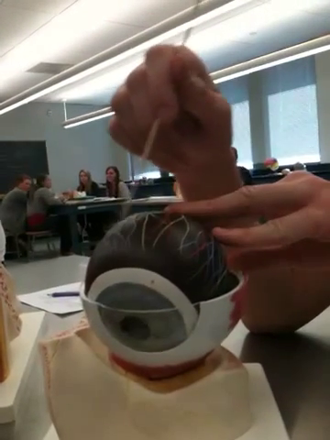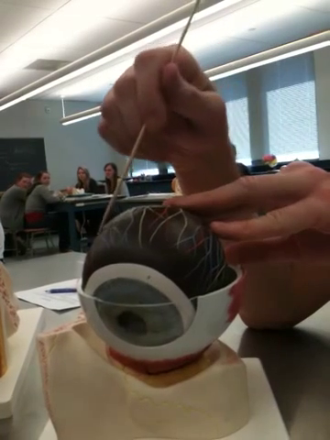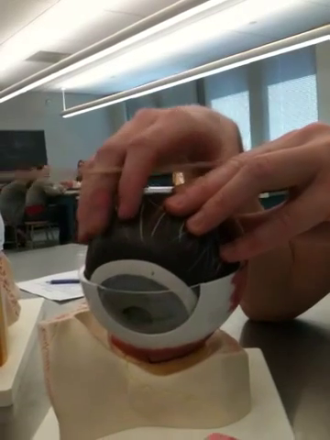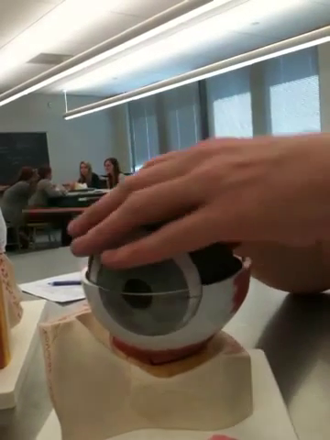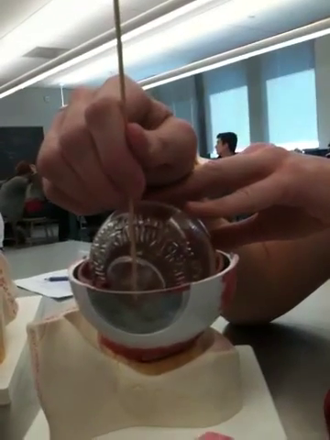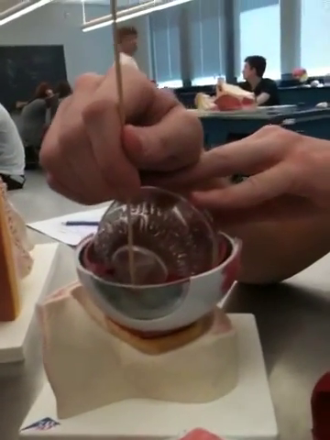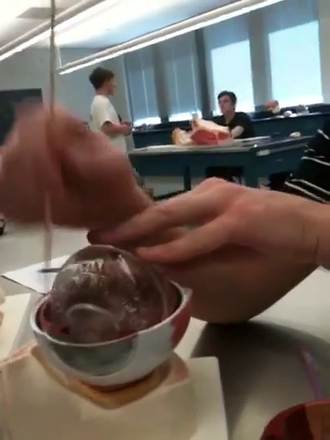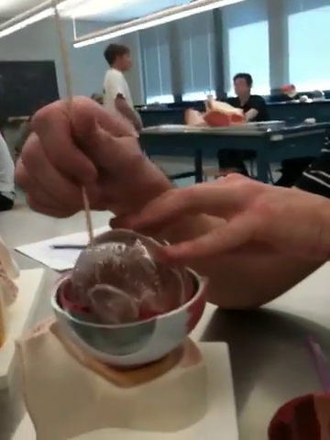This up here, the brown layer, is the choroid. This is where the blood vessels are. The light passes through the little opening, which is called the pupil. The iris controls the size of the pupil.